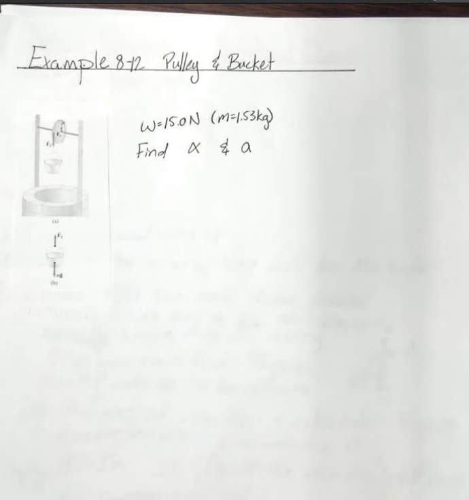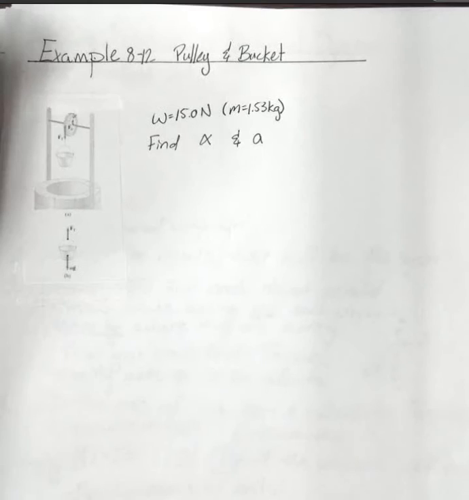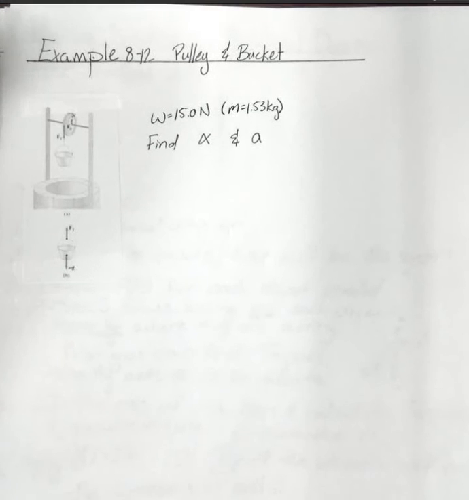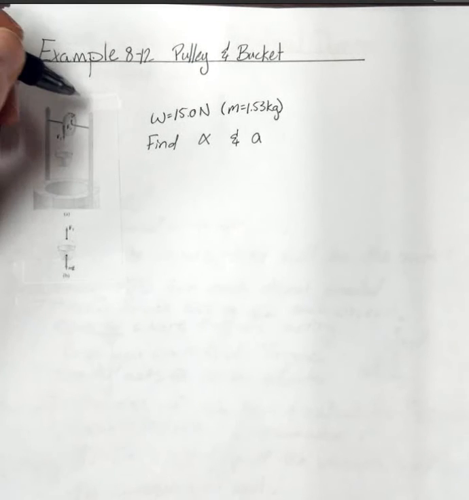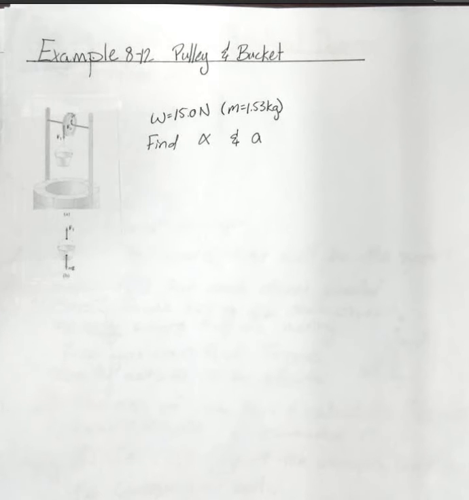This is a pulley and a bucket. In this situation, you've got the same pulley. It's the exact same setup. So the moment of inertia for this pulley is going to be the exact same moment of inertia that we just calculated.